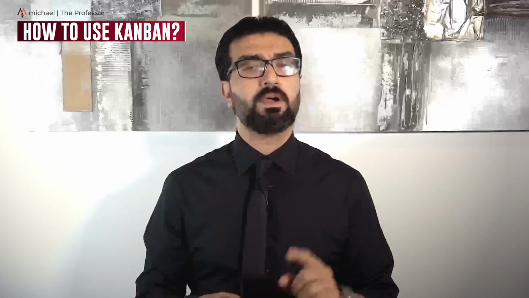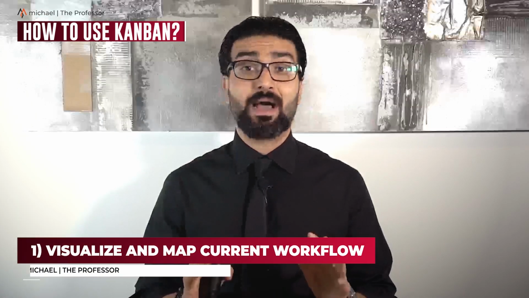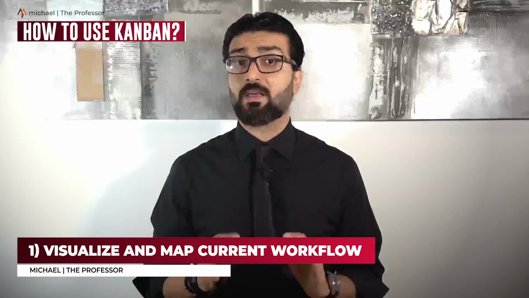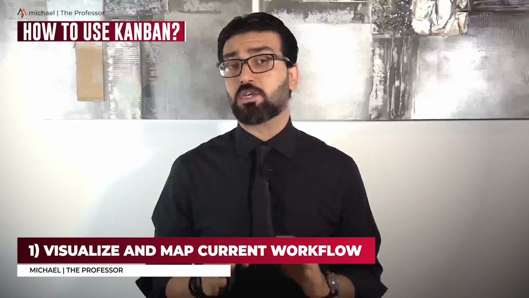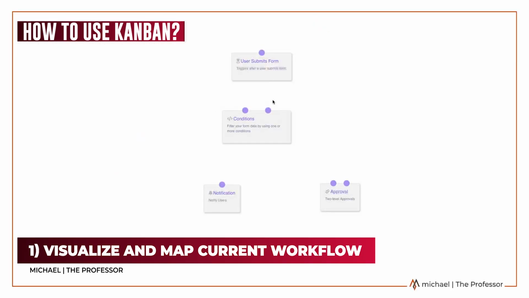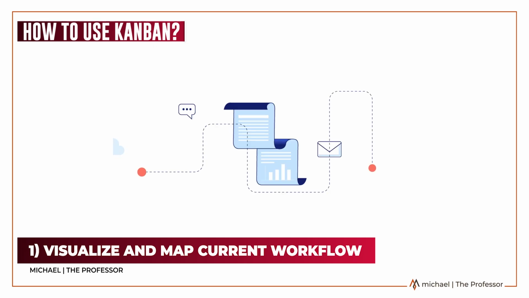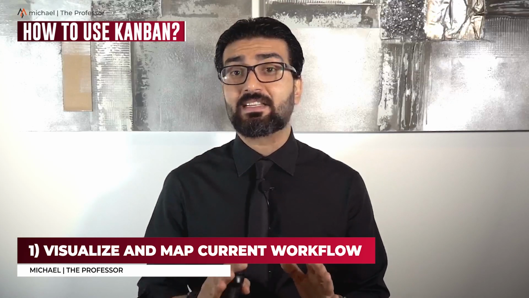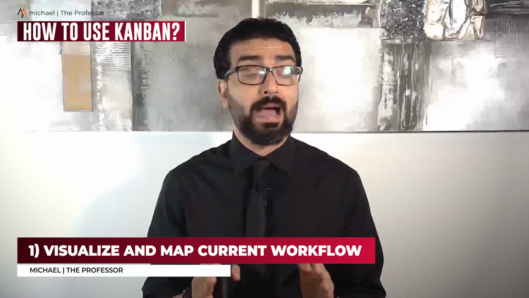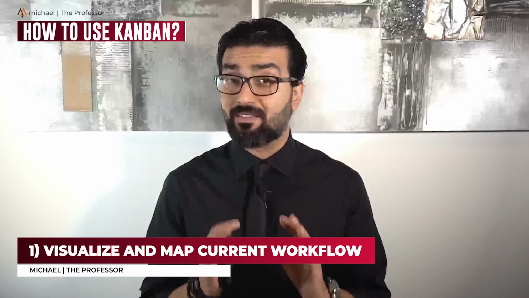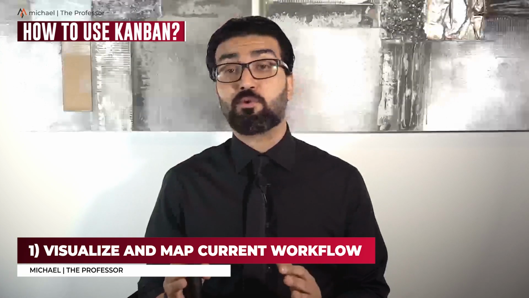Now, how to use Kanban in project management. Number 1. Visualize and map current workflow. This step is vital to success, so don't skip it. If you don't have an accurate visual representation of your current workflow, you cannot know what to improve upon or how. So be honest and don't try to redesign your process at this stage of the game. You can't really see things clearly until it's all mapped out. Then, and only then, should you decide what you can improve upon.